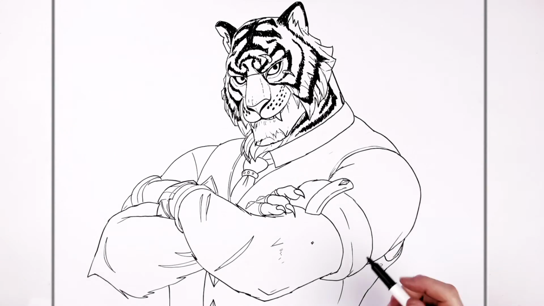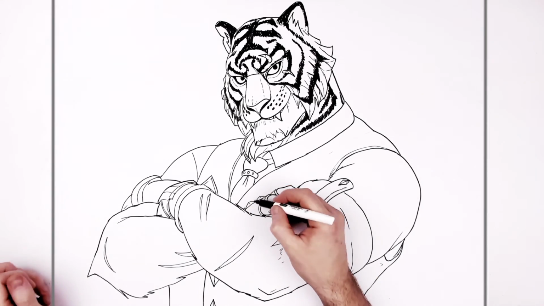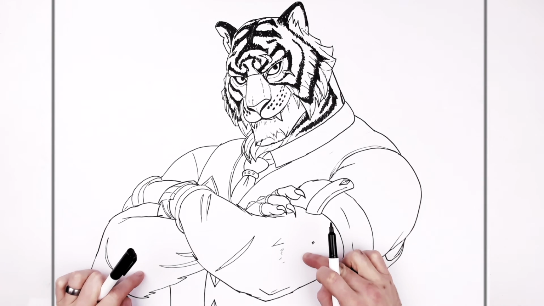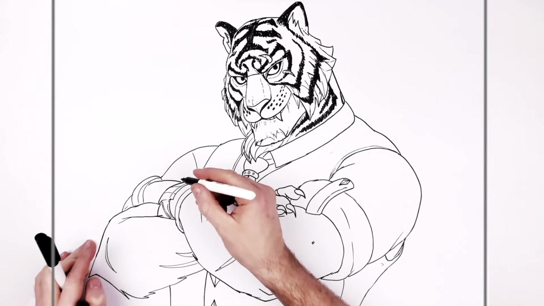Right, and you could pattern up the clothing and everything if you wanted. Any way you want. I know he comes in lots of different styles and everything. So I just want to add stripes to his arms. And that's probably us. So let's go.